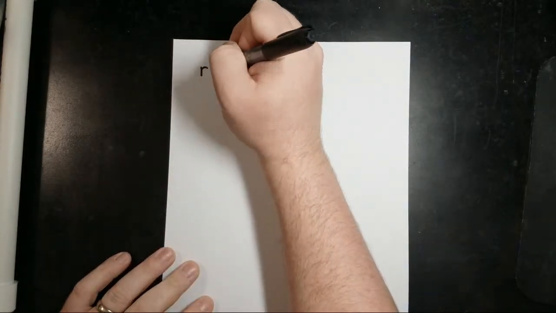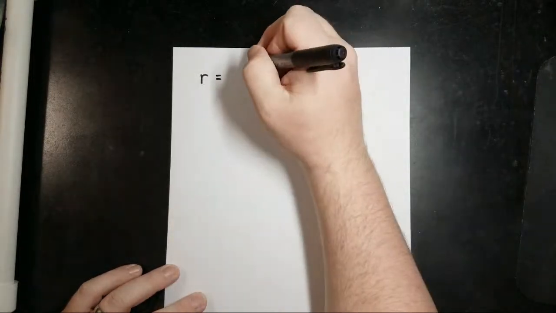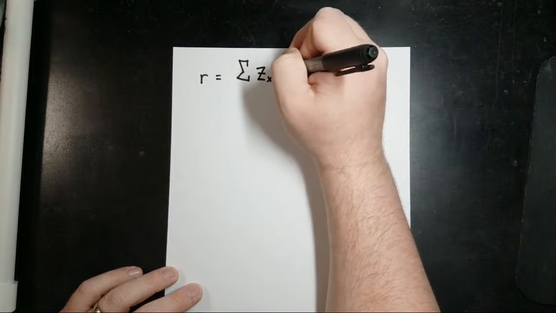Let's talk about linear regression. Again, all these pages will be made available to you. I'm going to scan them in after the fact. Linear regression: we talked about R, the correlation coefficient. It's helpful to see the formula.